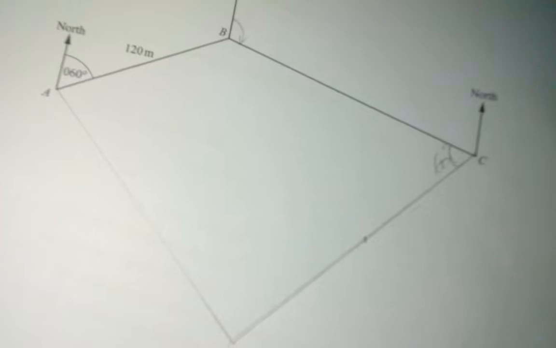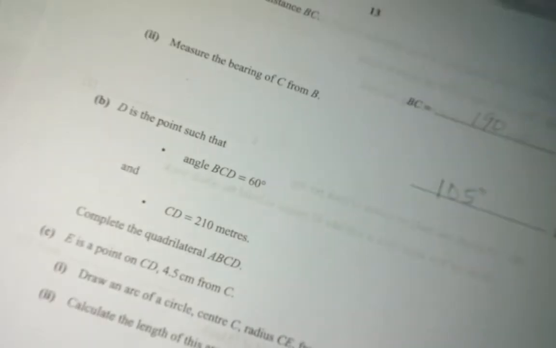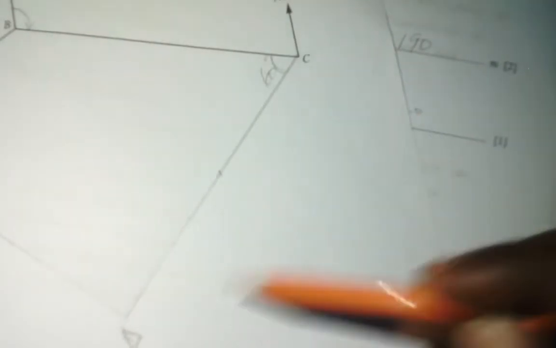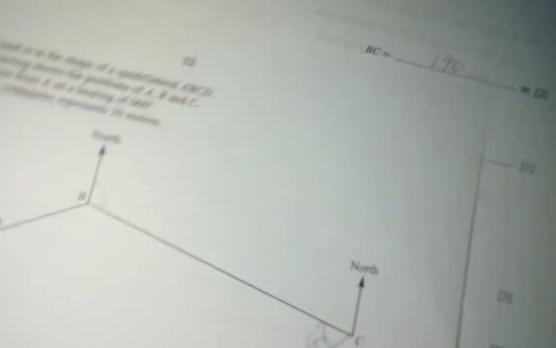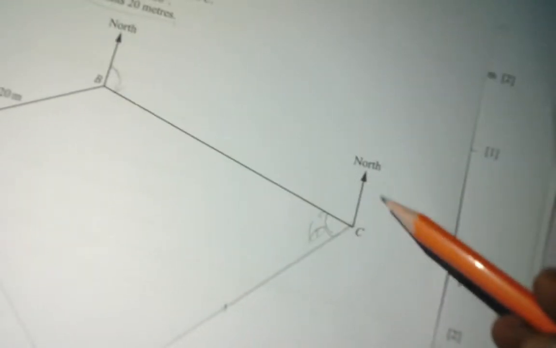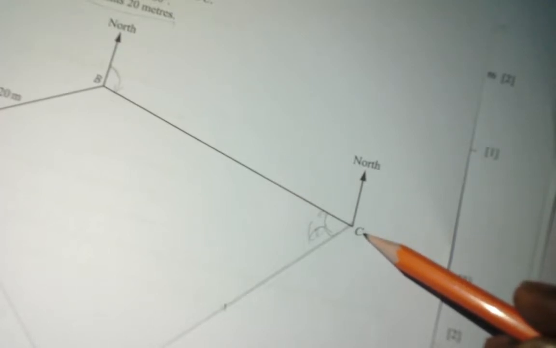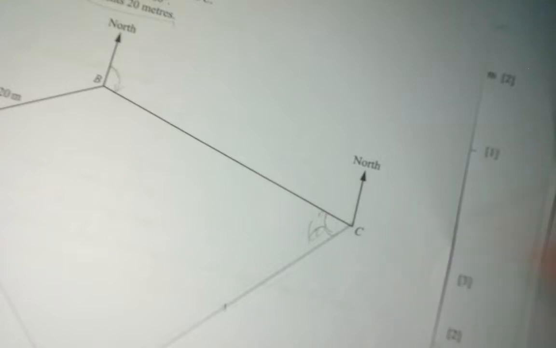Okay. Then the next question is question C now. E is a point on CD. Where is CD? CD is the line that we drew. This line CD. Now they say E is a point on that. E is a point on CD and it's 4.5 centimeter from C. That very point is 4.5 centimeter from C. So where is C? This is C right there. We mark a point that is 4.5 centimeter away from it.